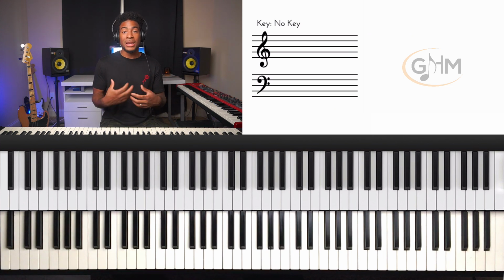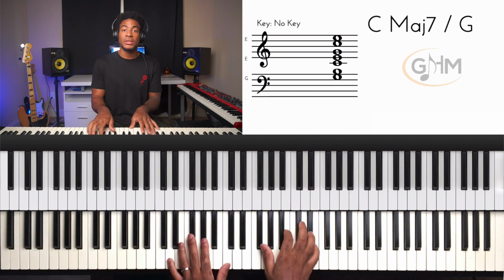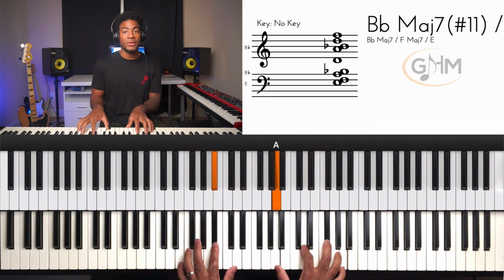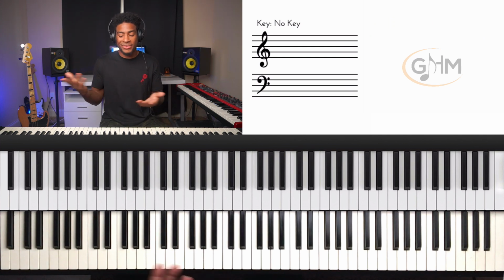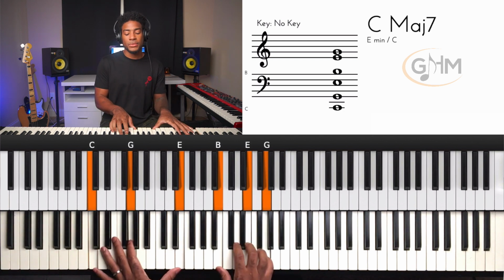But in gospel, a lot of times what we do is we'll take a small section like 6, 2, 5, 1, 4, or just a section of this cycle of fifths, cycle of fourths, and we'll apply it to a song to create these passing progressions, right? So I Never Would Have Made It.